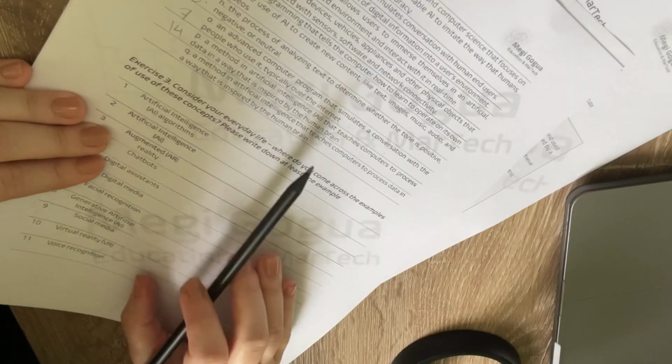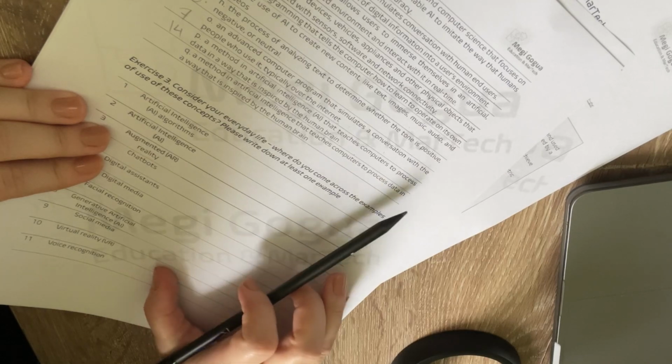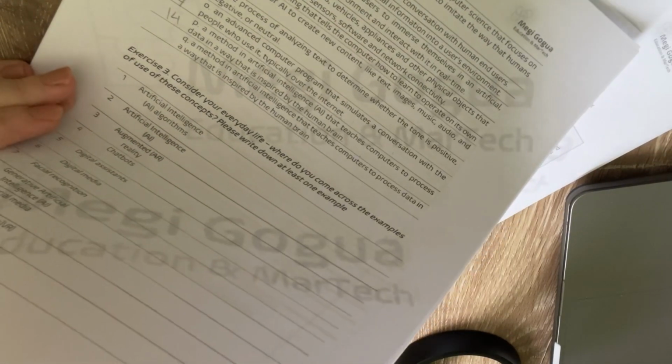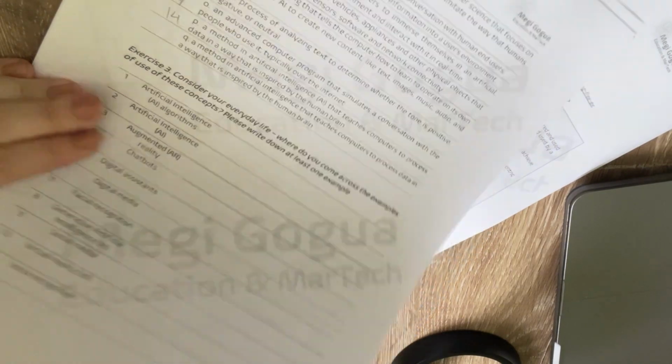And a method in artificial intelligence that teaches computers to process data in a way that is inspired by the human brain. And we have here the neural network, which is even deeper.